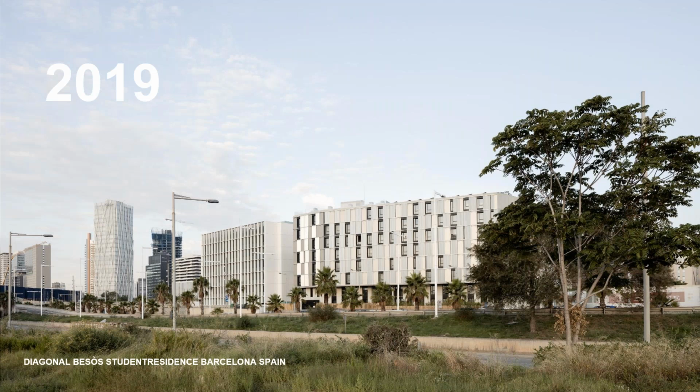Also, a recently completed project is the Diagonal student residence in Barcelona. It's student housing. Polo Architects created a university residence for students and professors in the center of the Forum district, in full development. The winning competition design supports the role of the campus as a social center and meeting place.